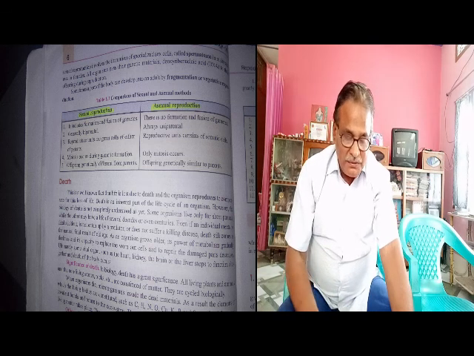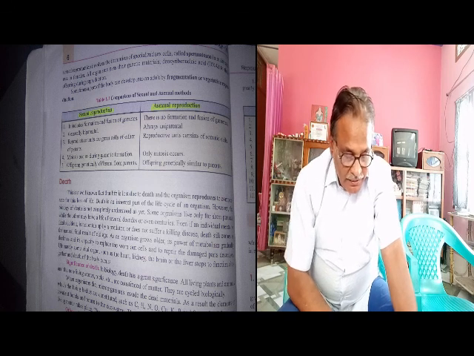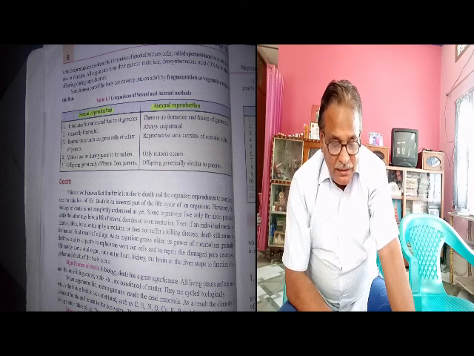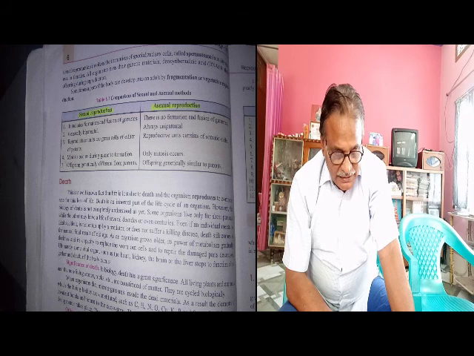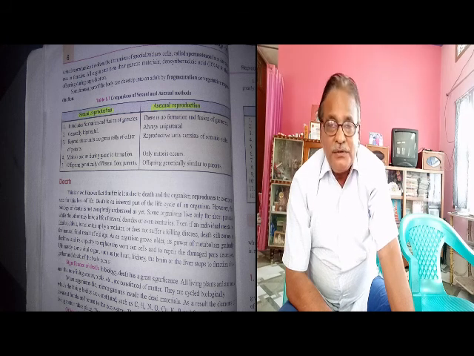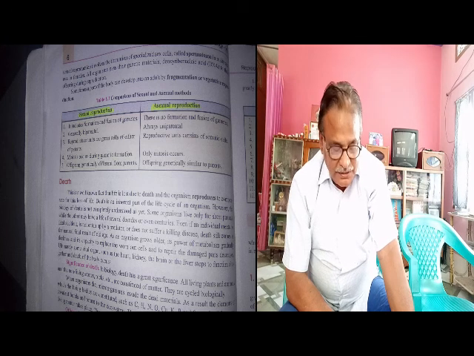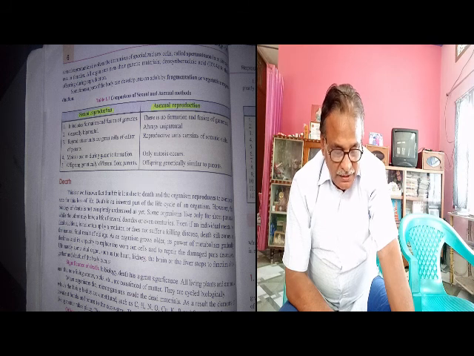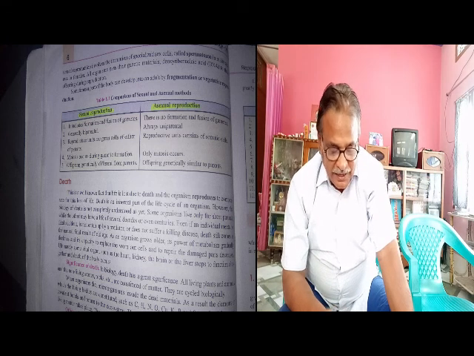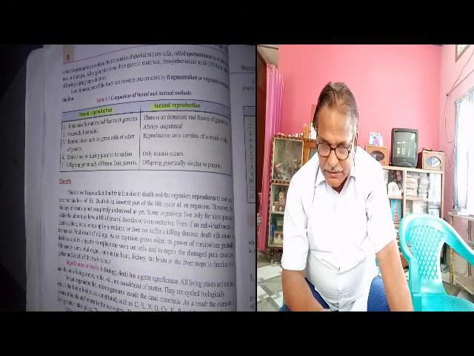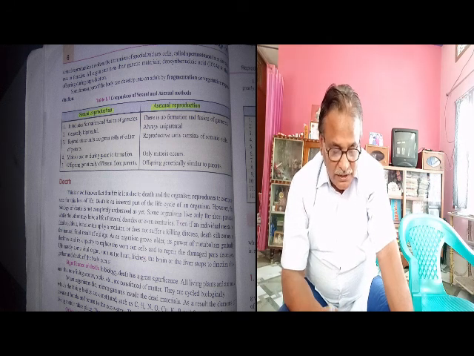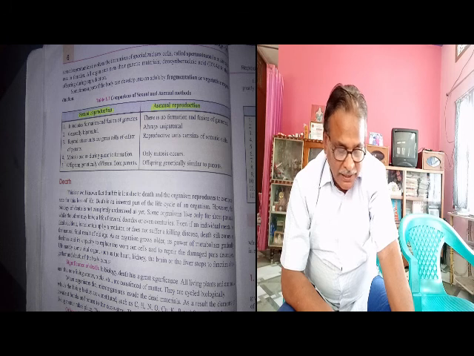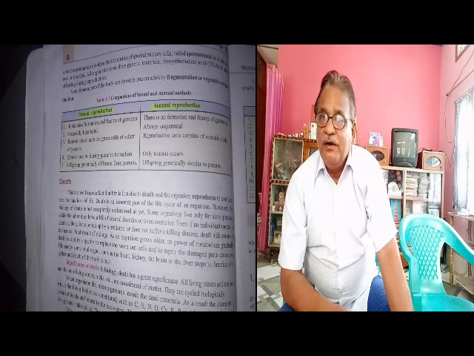So let us today discuss in brief what actually we shall get in this unit. In this unit we shall get the whole process of reproduction. As earlier I have told you, its different types, its characteristics, sexual and asexual reproduction and their differences, growth and development of plants and animals along with it.